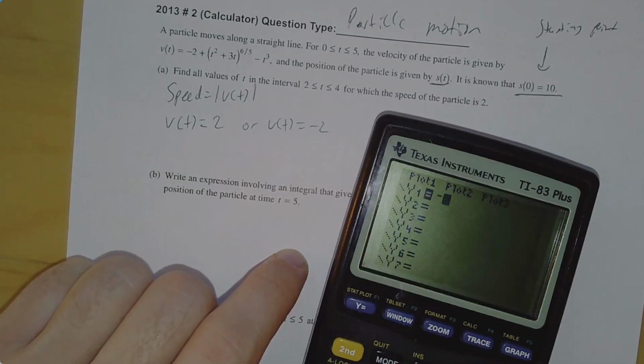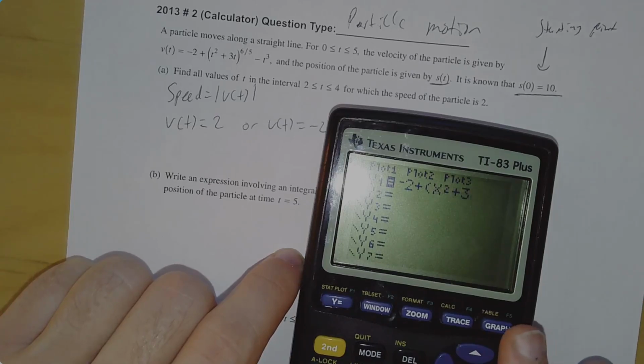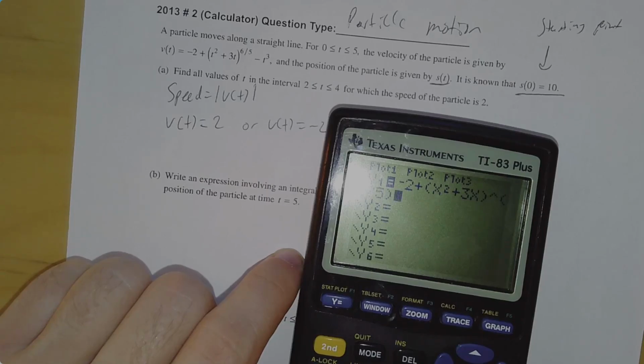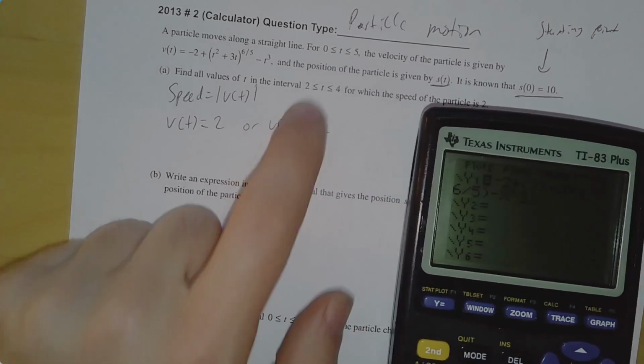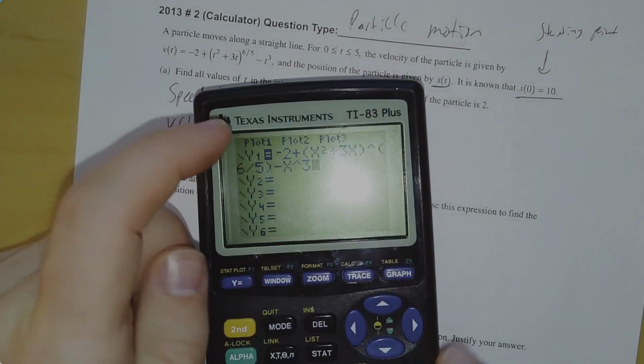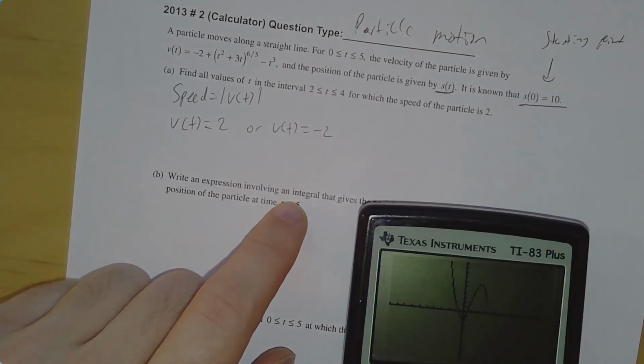We're going to get negative 2 plus parentheses x squared plus 3x, close it, to the power of parentheses 6 divided by 5, close the parentheses, minus x to the third. They're just trying to trick you with the calculator here. You have to put that 6/5 in parentheses in the exponent. We'll zoom 6 this just to get us started and see what it looks like.